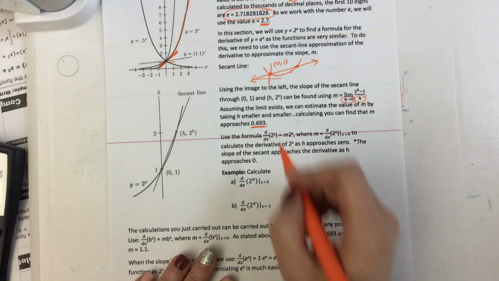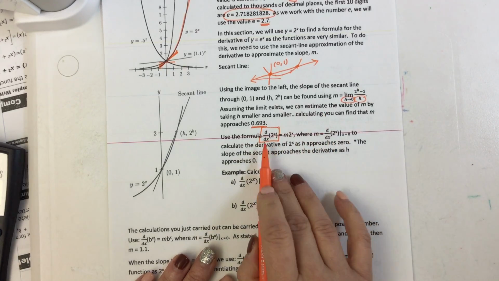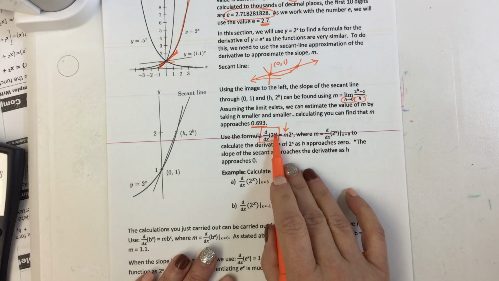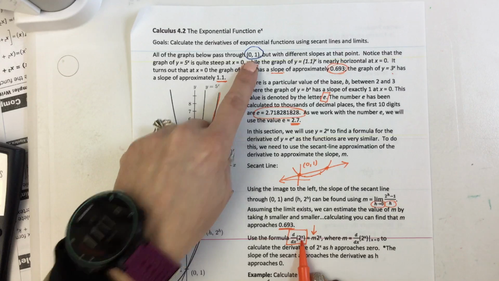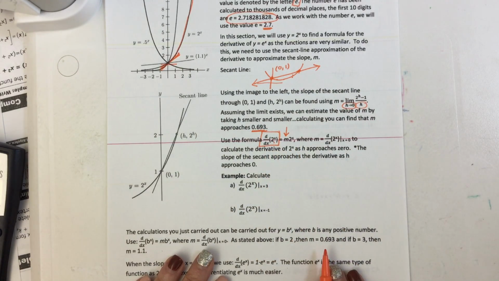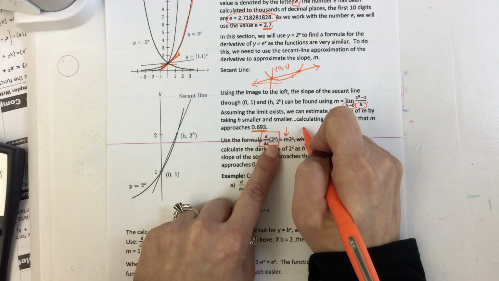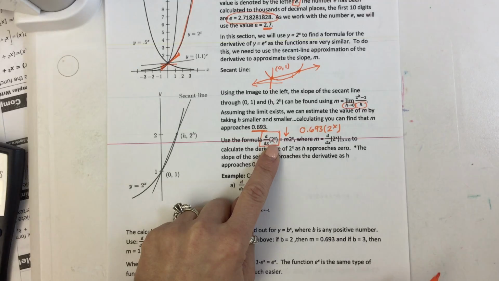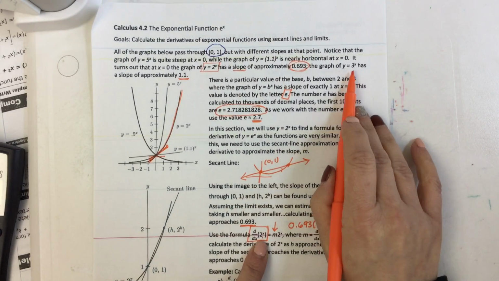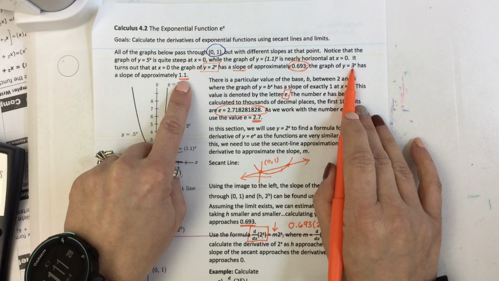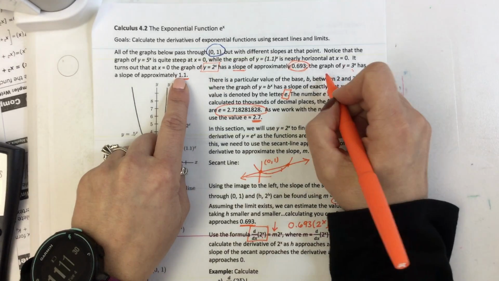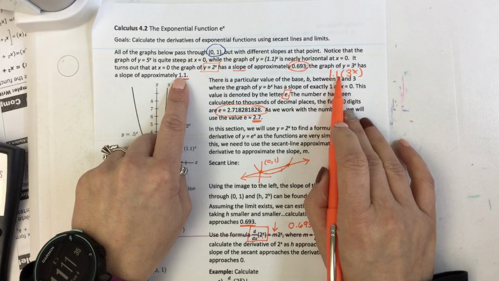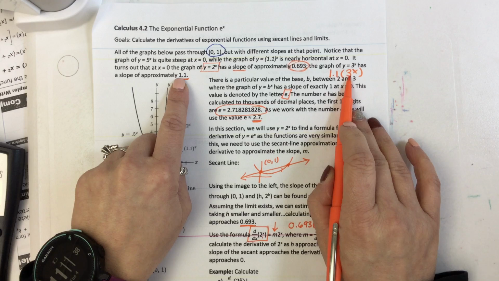But here's what the derivative is. If I want to find the derivative of 2 to the power of x, you take the slope of 2 to the power of x at the point 0, 1 and multiply it out front. So the derivative is 0.693 times 2 to the power of x. For the derivative of 3 to the power of x, because the slope at 0, 1 is 1.1, the derivative is 1.1 times 3 to the power of x. It's just whatever the slope is at that point times the function itself.